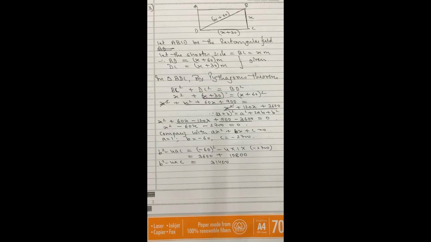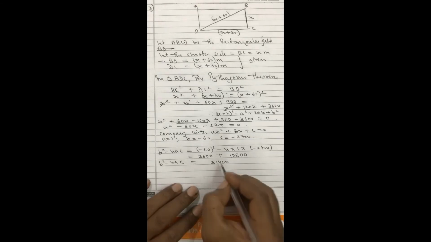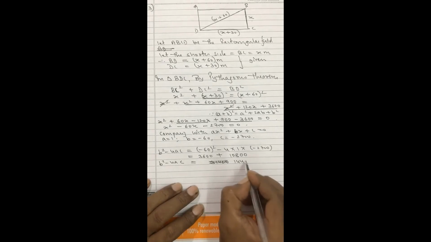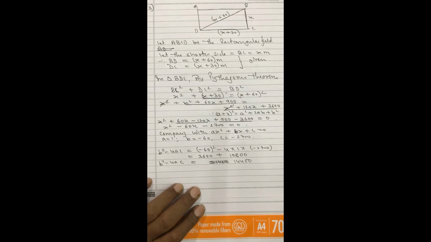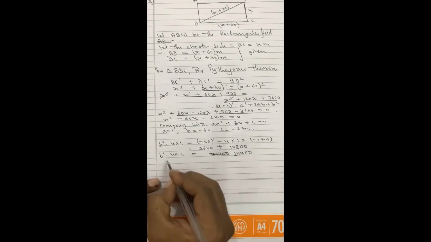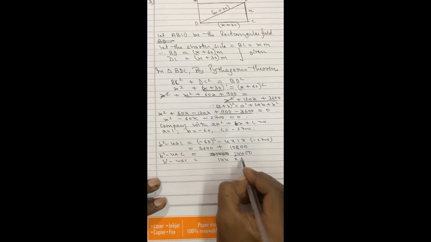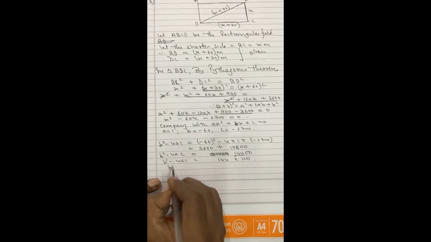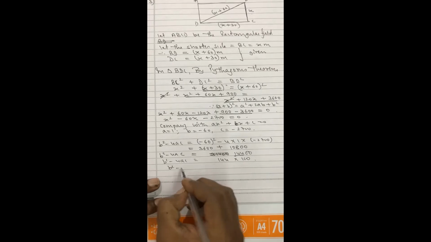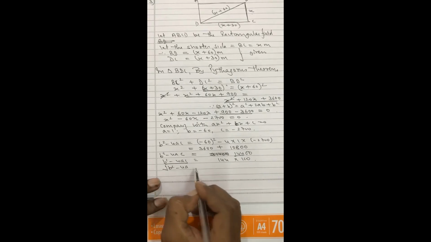What is this? Some mistake, my dear student. Just a minute. 108000, 3600, 14400. It is 14400. Now you know this is basically very easy. This is 144 into 100. So now if you take the square root of b square minus 4ac, this is easy, we can find this very easily.